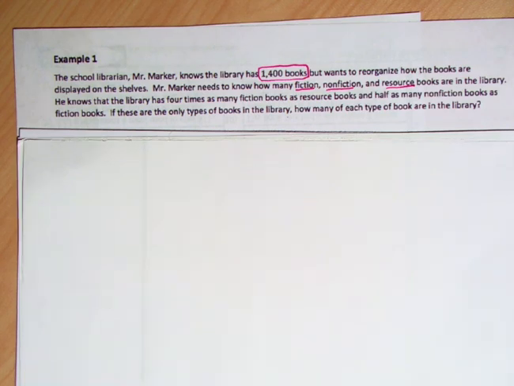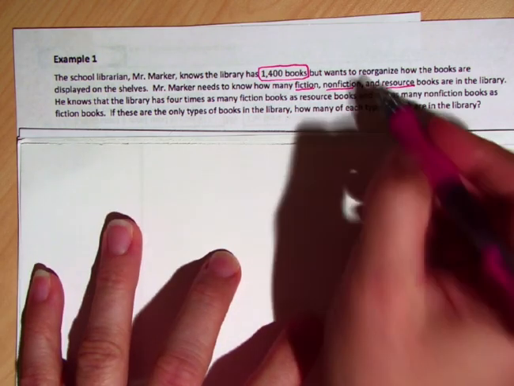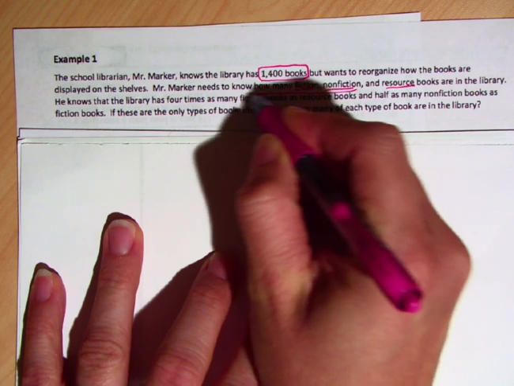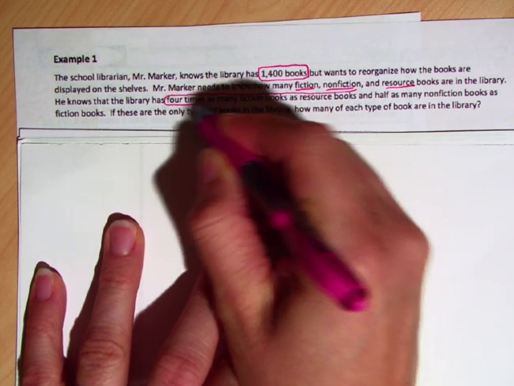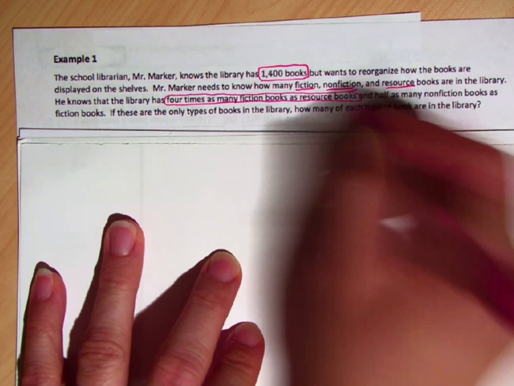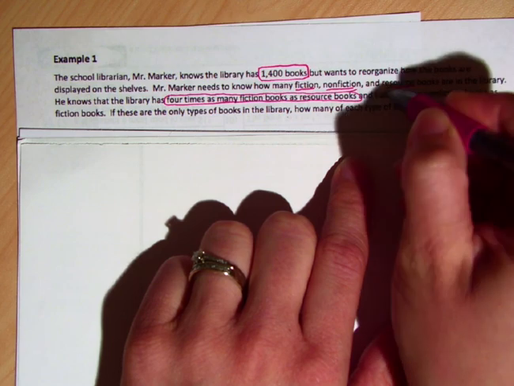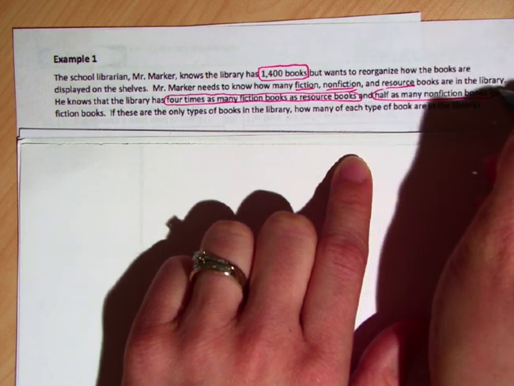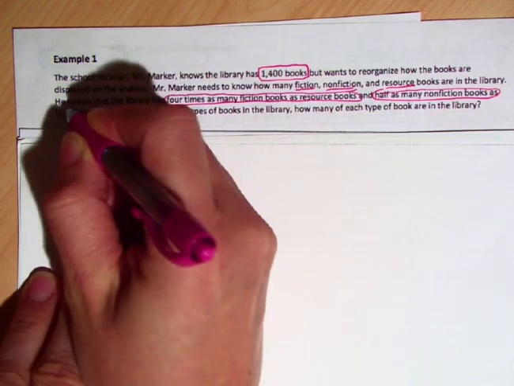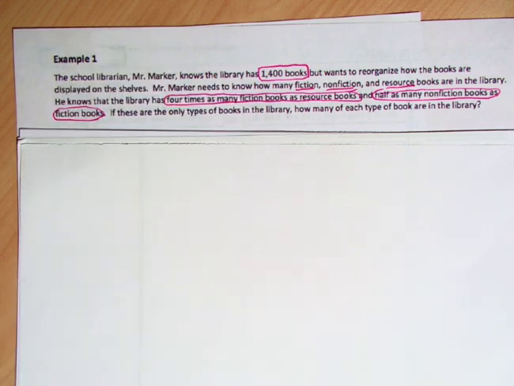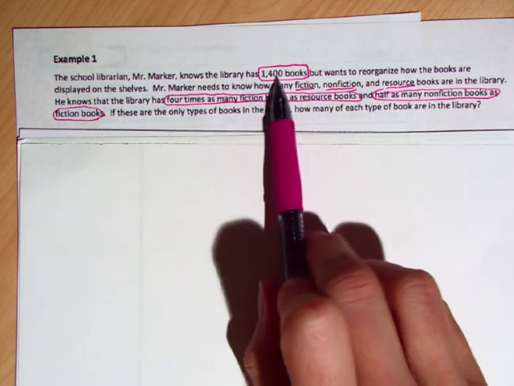Okay. He knows that the library has 4 times as many fiction books as resource books. It's a long one. 4 times as many fiction books as resource books, and half as many nonfiction books as fiction books. If these are the only types of books in the library, how many of each type of book are in the library? The only number it has given me is 1,400 books.